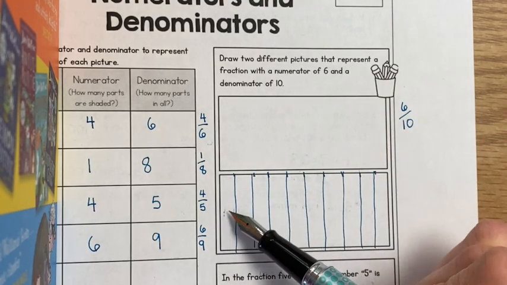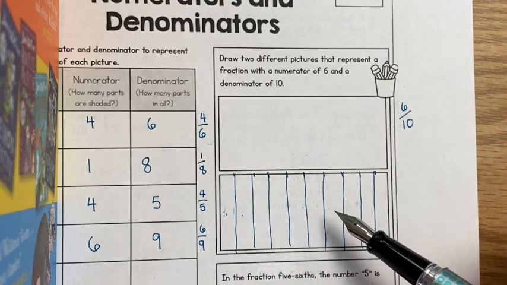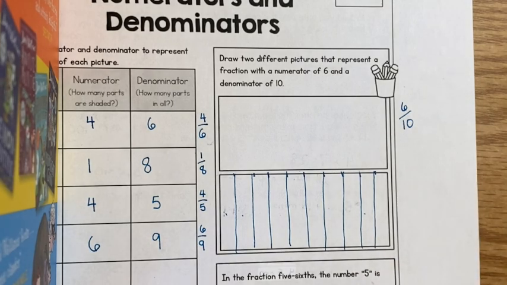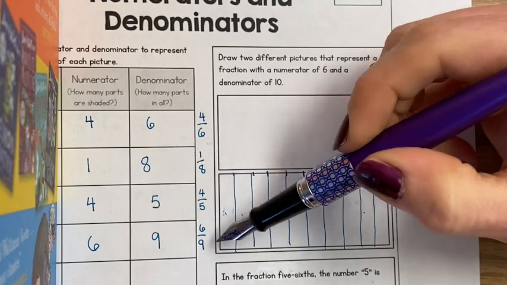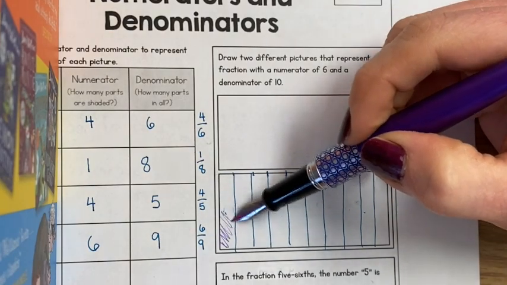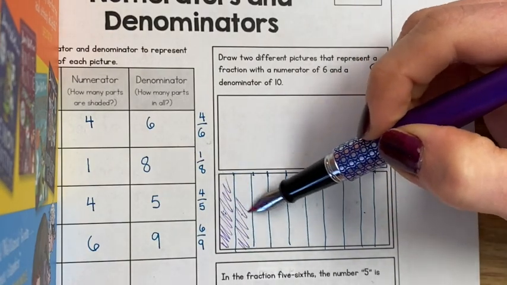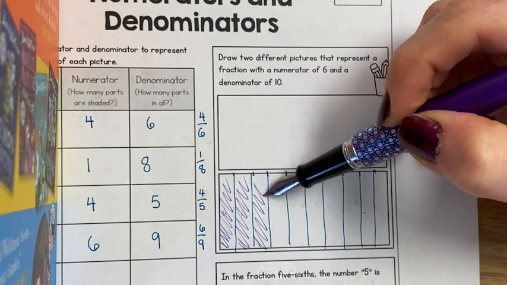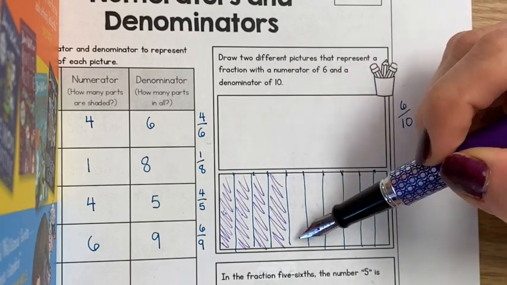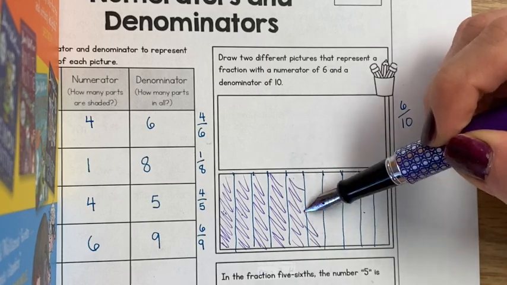So now I have 10 pieces. 1, 2, 3, 4, 5, 6, 7, 8, 9, 10 pieces. And I'm going to shade in 6 of those pieces. So 1, 2, 3, 4, 5, 6.